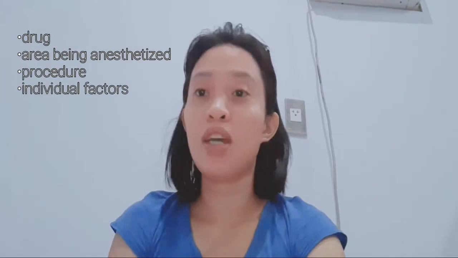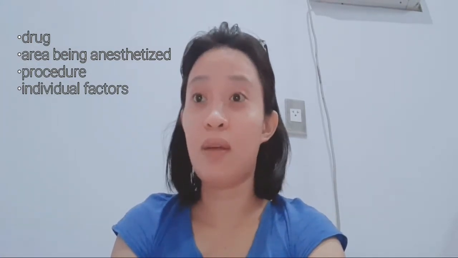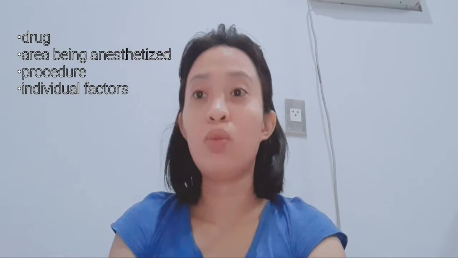The type of anesthesia used also depends on the age of the person, health condition, length of the procedure, and any negative reactions to anesthetics in the past. Anesthetics work in different ways depending on what's used. Anesthetics can be short, acting when applied directly to an area, or work for longer times when more involved surgery is required. The success of dental anesthesia depends on the drug, the area being anesthetized, the procedure, and individual factors.